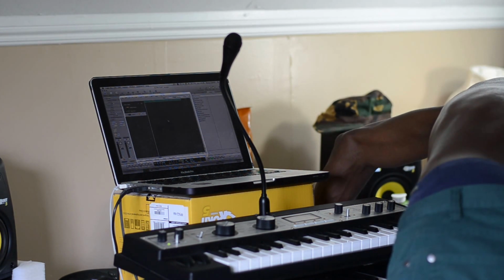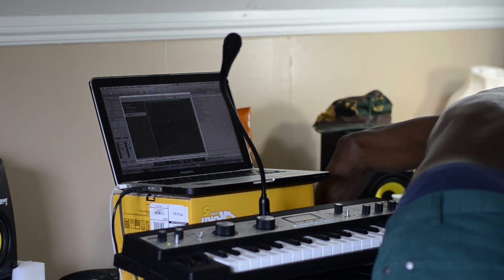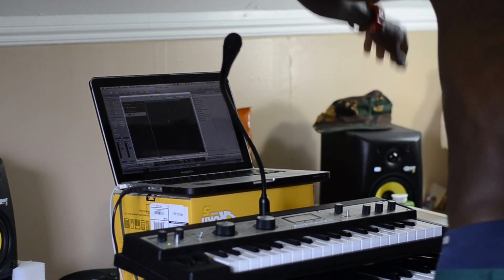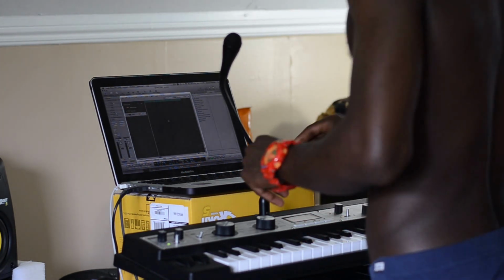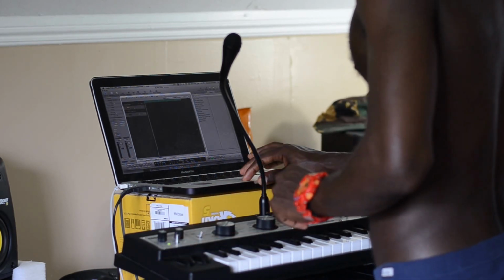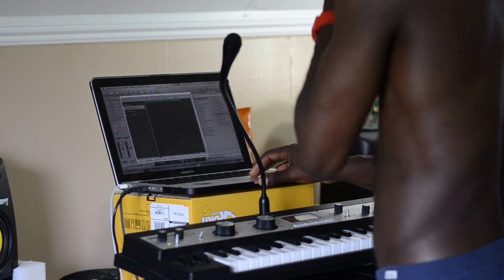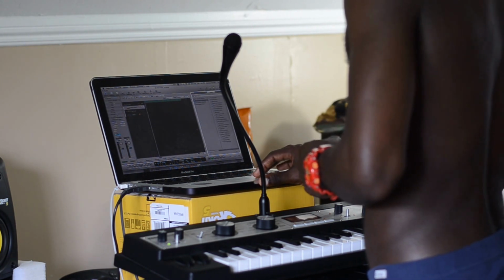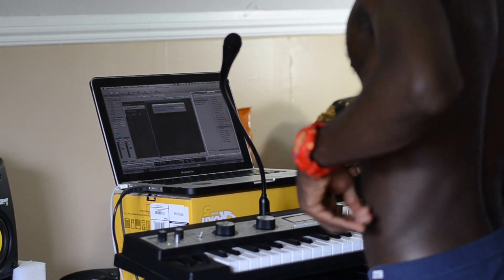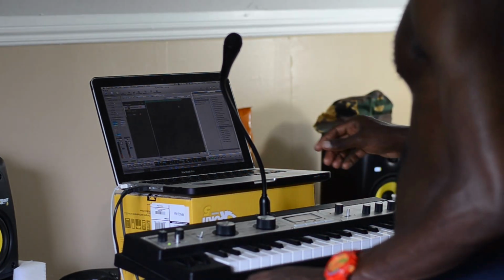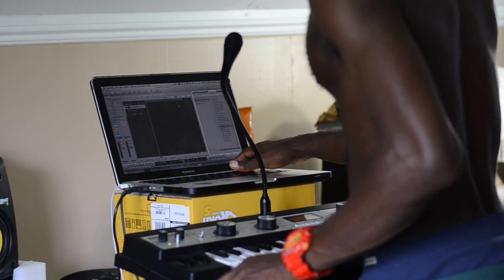We want to make sure that we got output 2 on the interface down here turned up, so that when it's recording, it'll actually pick up what's going on in there. We'll load a drum track just for the purpose of tempo and stuff of that nature. We're gonna do the Paris House remix kick, I guess. That ought to be good.